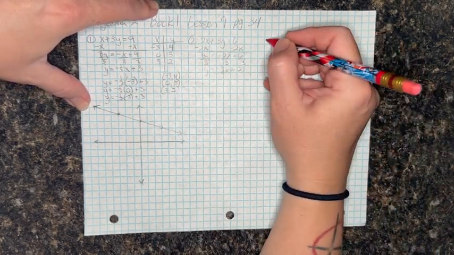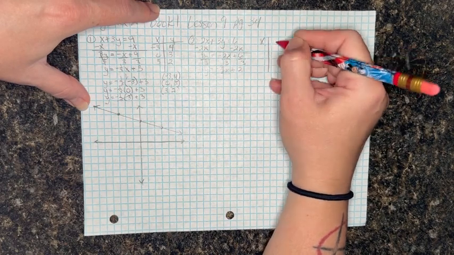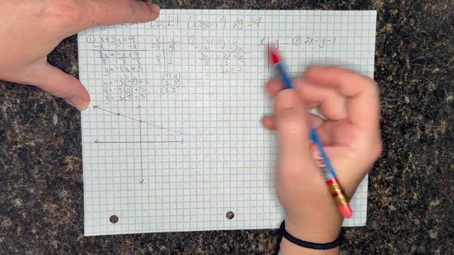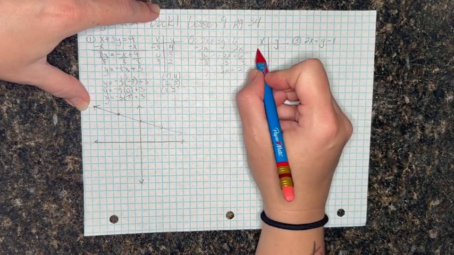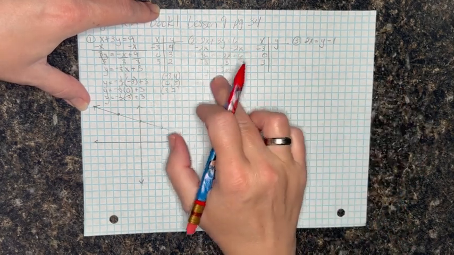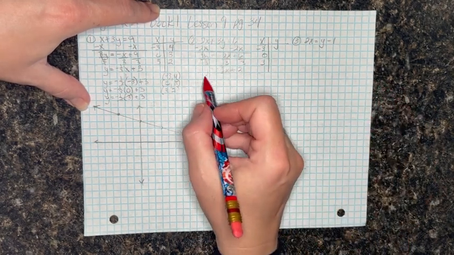Let's solve for our points. Make my little chart here. And again, we have a fraction here. I'm going to use the same points as I did in the last one: negative 3, 0, positive 3, because my denominator is 3.